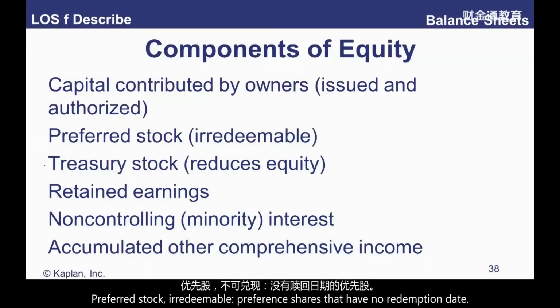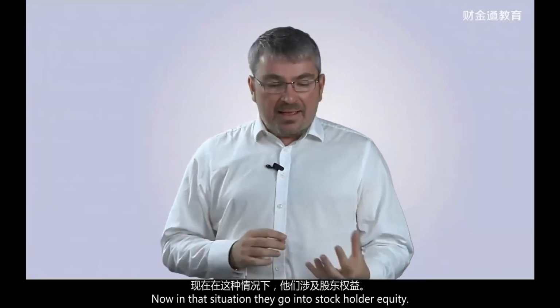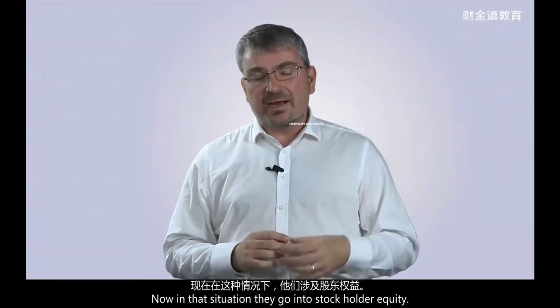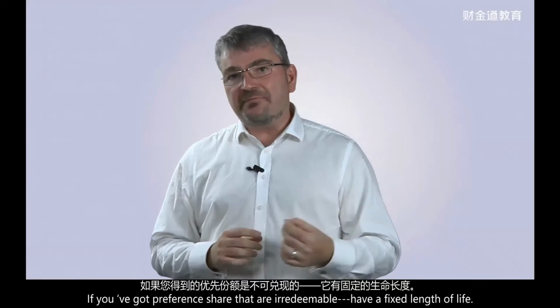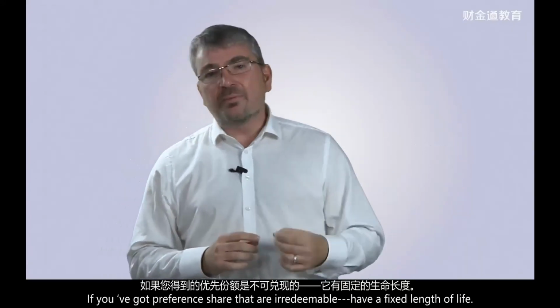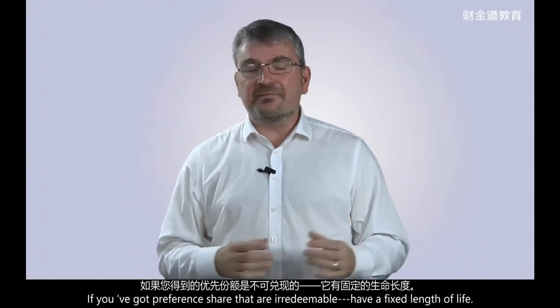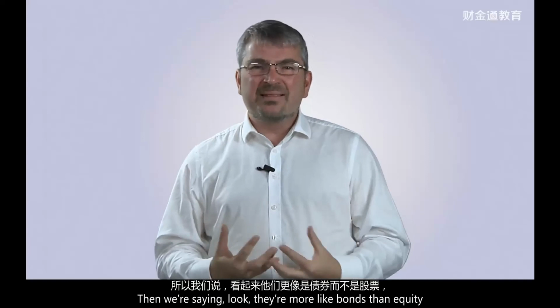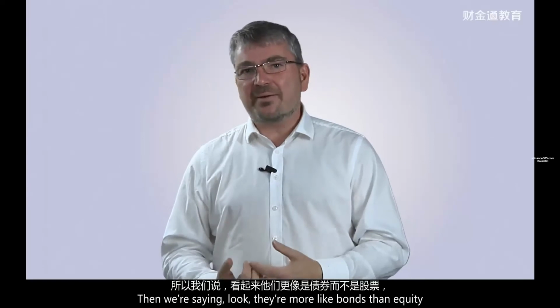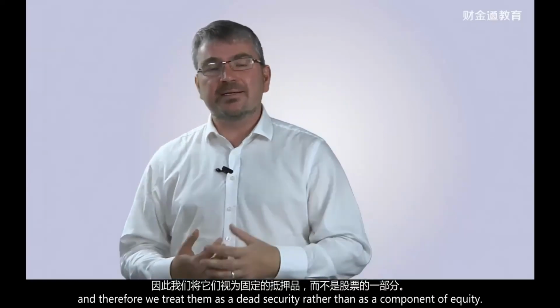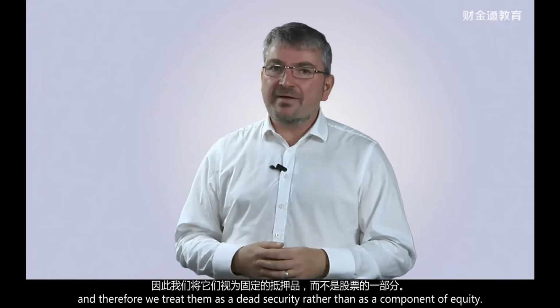Preferred stock, irredeemable preferred stock, so preference shares that have no redemption date. Now, in that situation, they go into stockholders' equity. If you've got preference shares that are redeemable, have a fixed length of life, then we're saying, look, they're more like bonds than equity, and therefore we treat them as a debt security rather than as a component of equity.